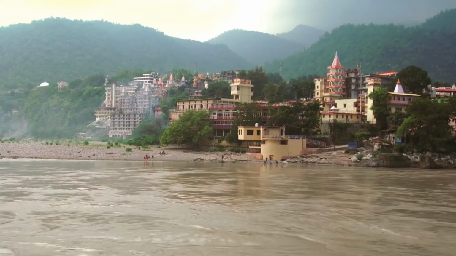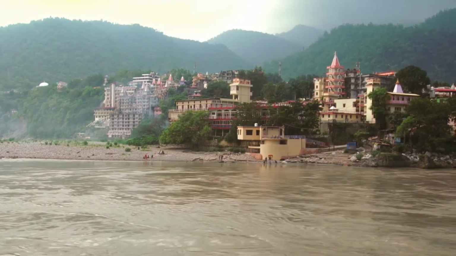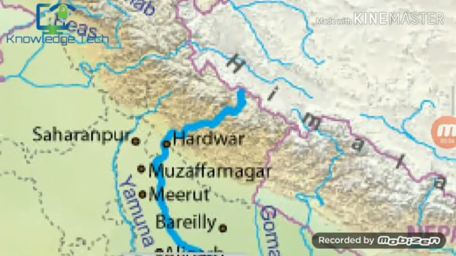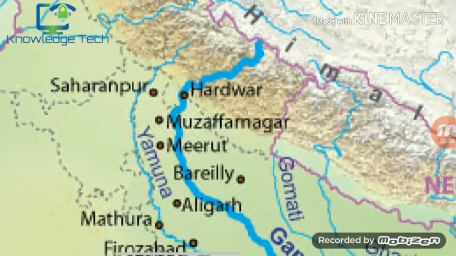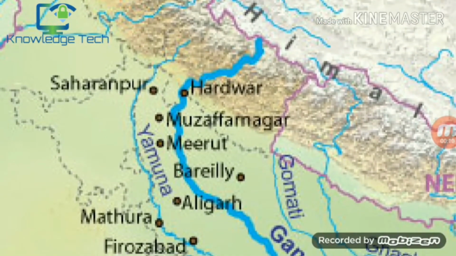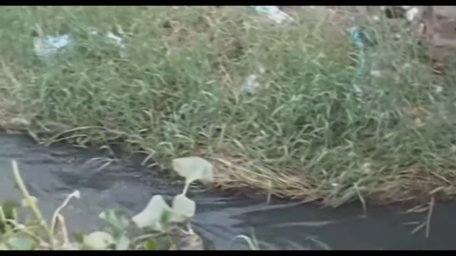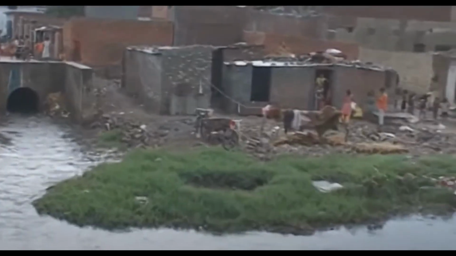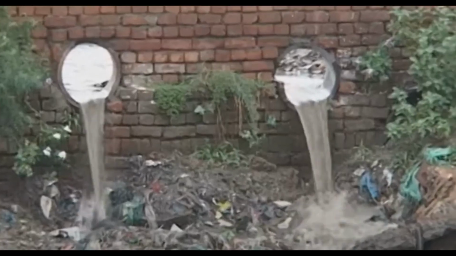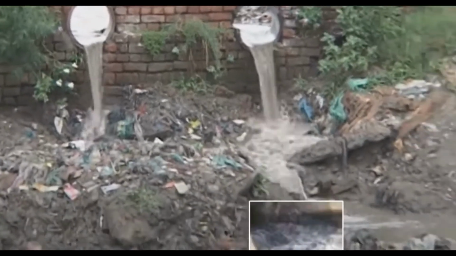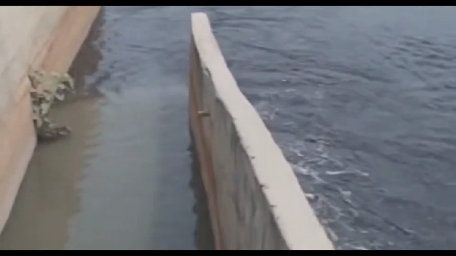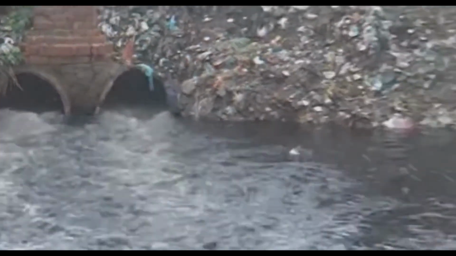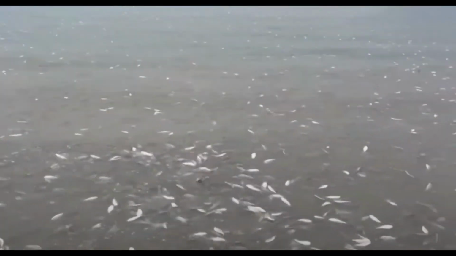The pollution level has been rising for many years. We have reached this stage because the towns and cities through which the river flows throw large quantities of garbage, untreated sewage, dead bodies, and many other harmful things directly into the river. In fact, the river is dead at many places where the pollution levels are so high that aquatic life cannot survive.